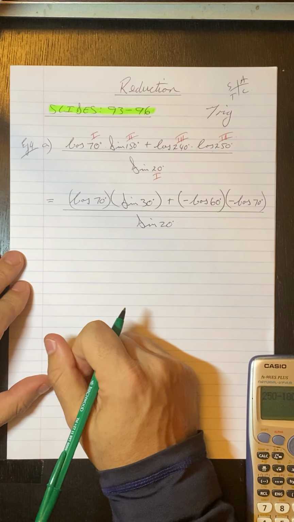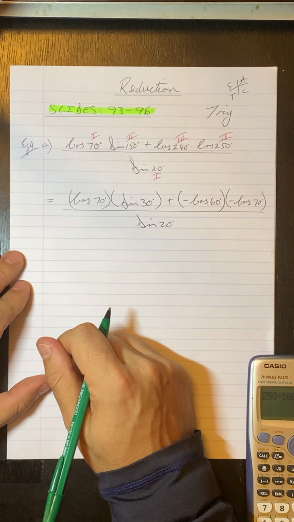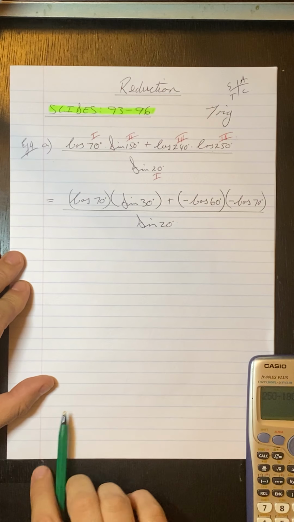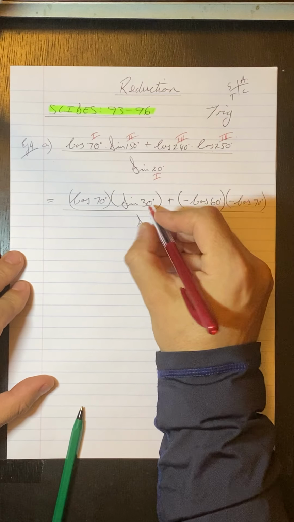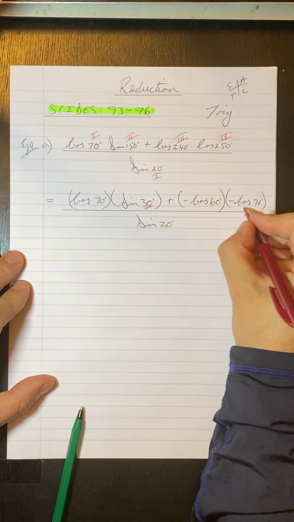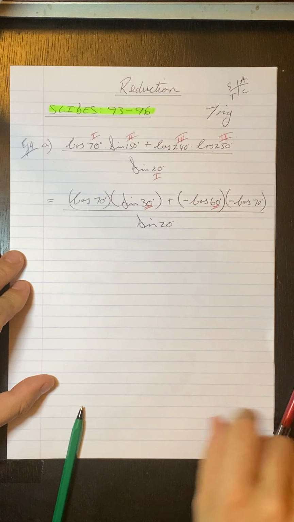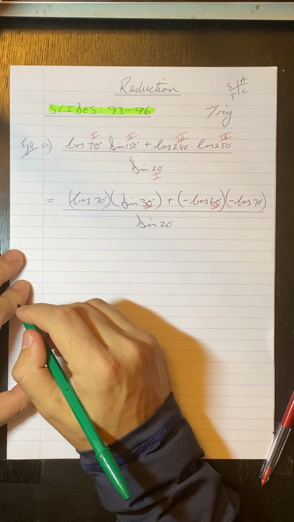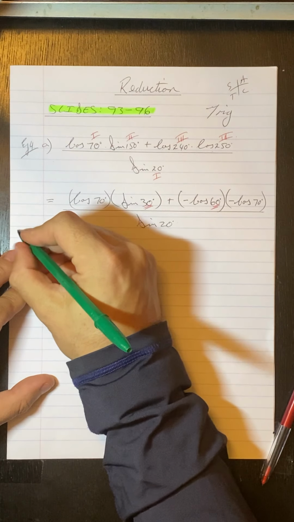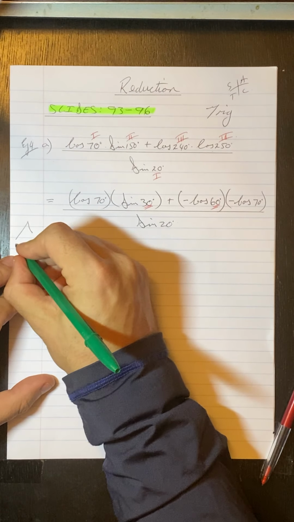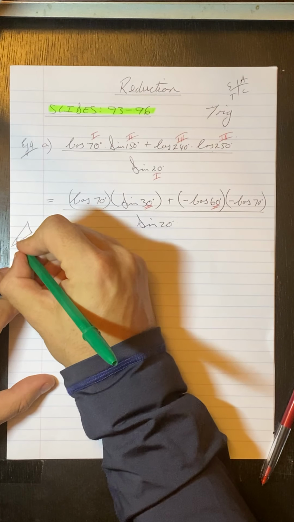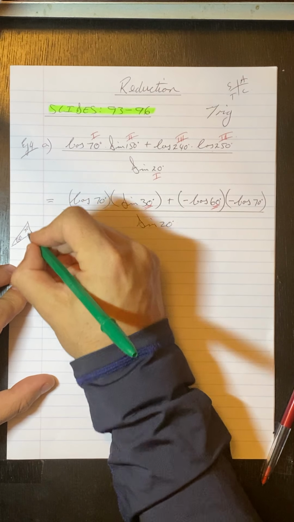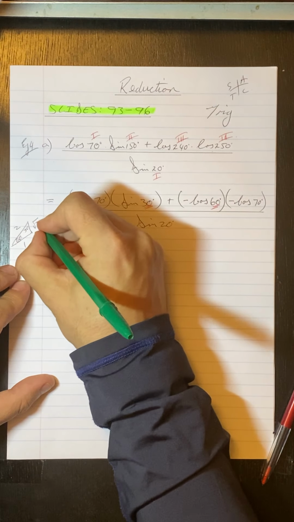Okay, so we can see that we have special angles here. We've got 30 and we've got 60. Okay, so sine of 30. If I can draw my little triangles over here. So we have 60, 30, 1, 2, root 3.